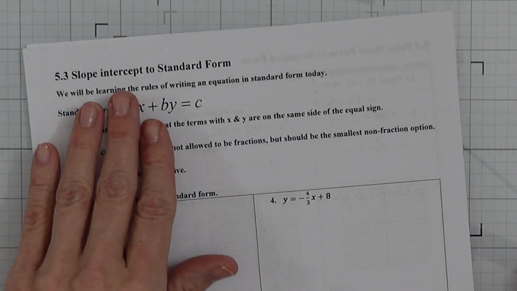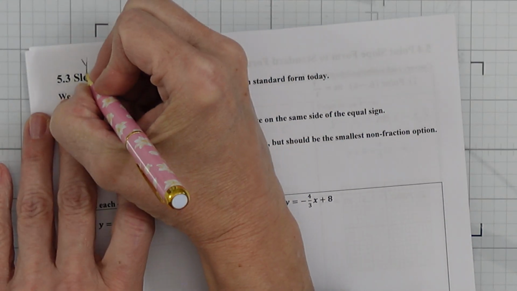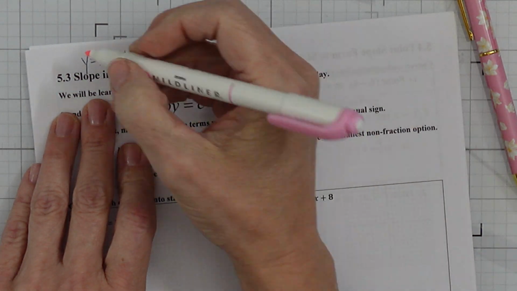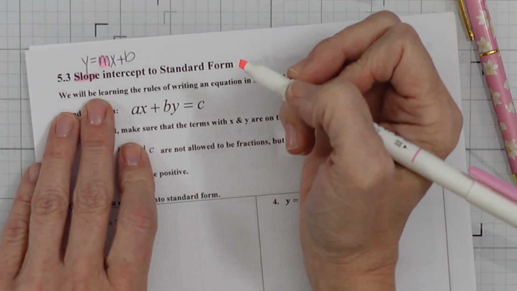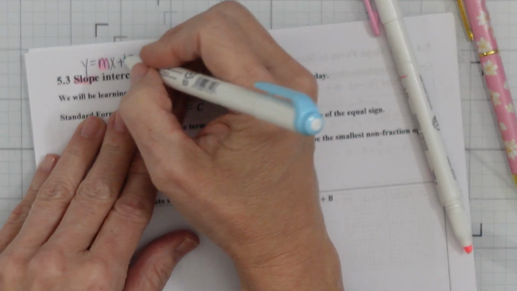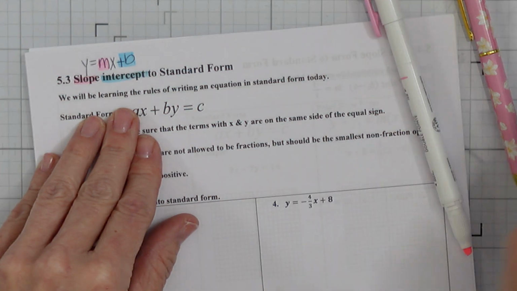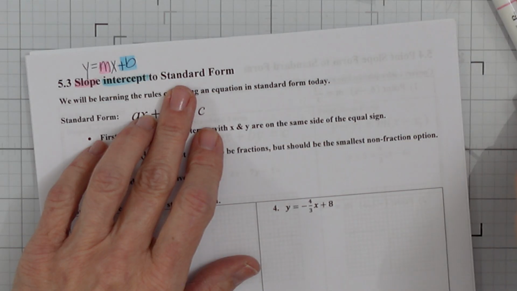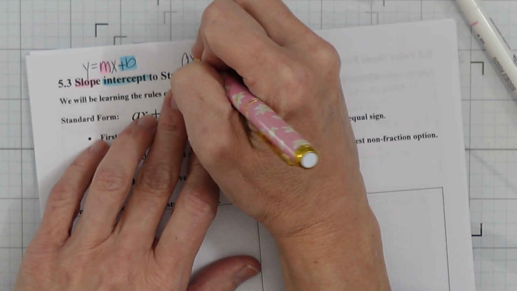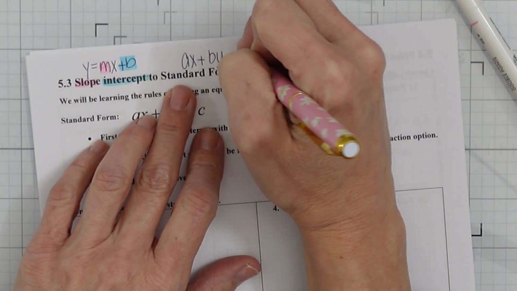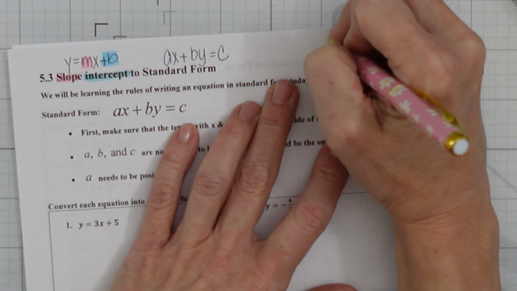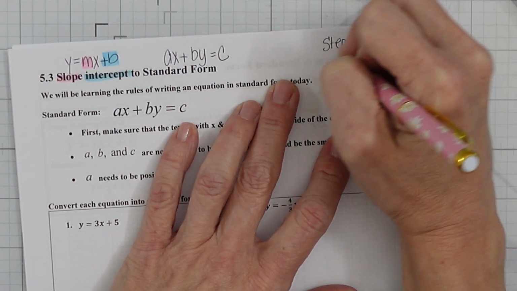Now, I want you to remember that slope-intercept is y equals mx plus b, because the m is the slope, not the x. Some of you are still putting the x when you write slope, it's just the m, and then b is your y-intercept. Now we need to convert these to standard form. Standard form, remember, is your ax plus by is equal to c format. Okay, now there's a few steps. All right, let's write them down over here, kind of like a recipe.